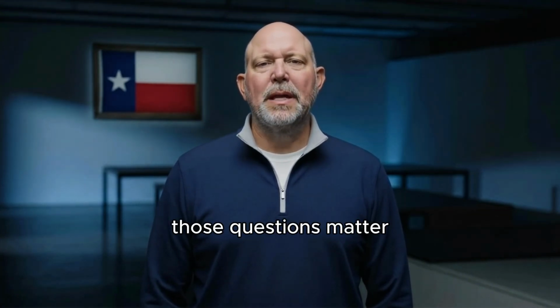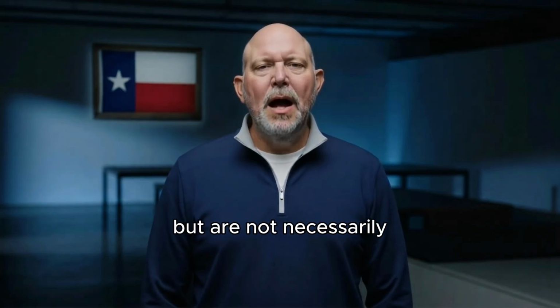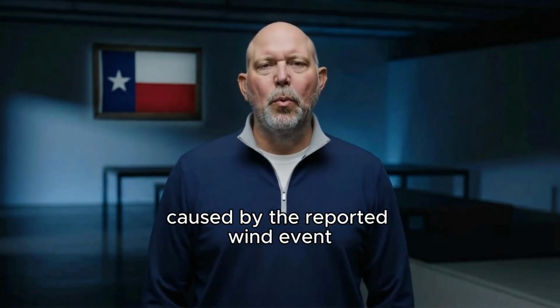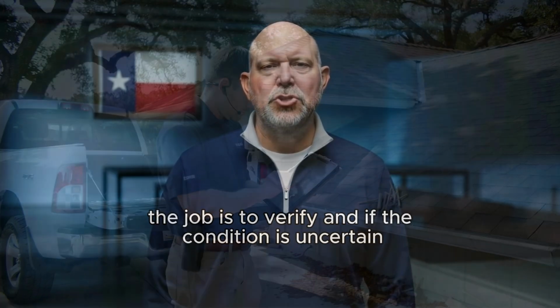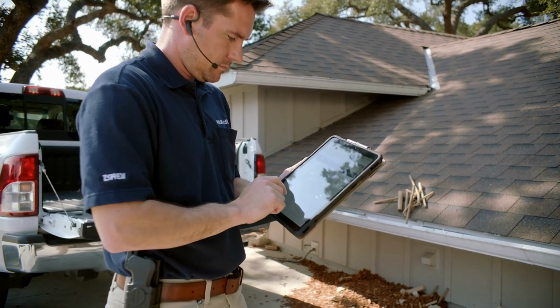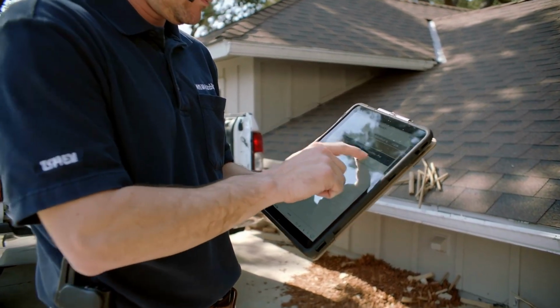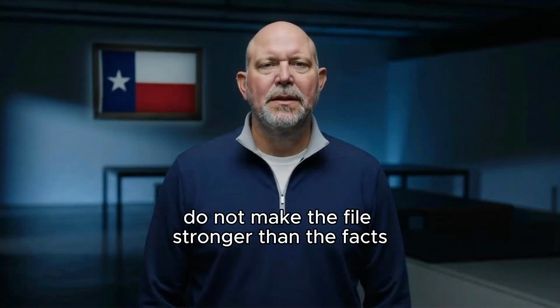Those questions matter because a roof can have conditions that look suspicious at first glance, but are not necessarily caused by the reported wind event. Again, the job is not to guess. The job is to verify. And if the condition is uncertain, document what you observed clearly. Do not overstate it. Do not make the file stronger than the facts.